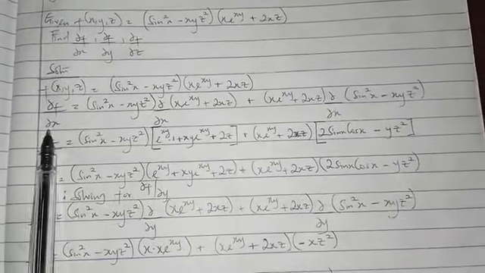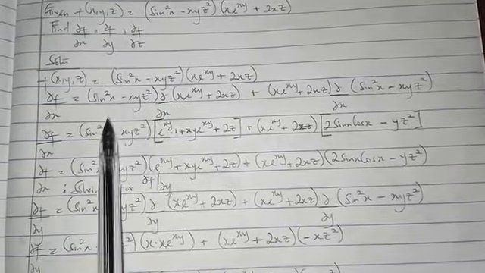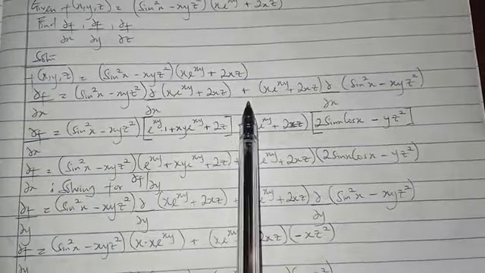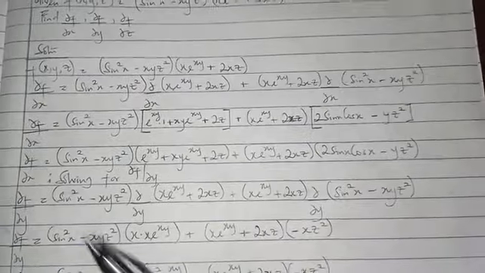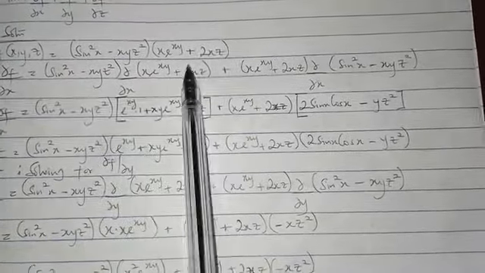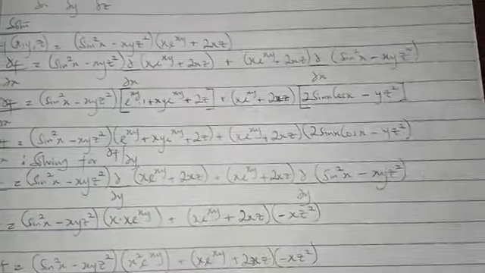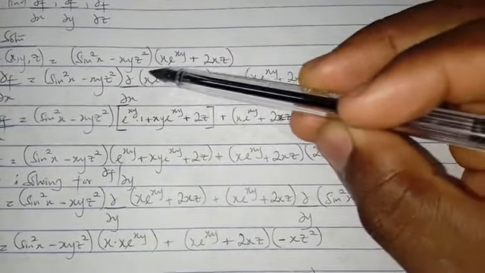Partial f over partial x is equal to the same thing. Okay, this time I use u dv/dx plus v du/dx. The same thing. So let's differentiate. We have this one, you bring it down. So we're differentiating this one now. There's a product rule applied here.